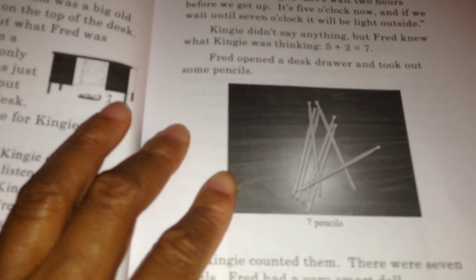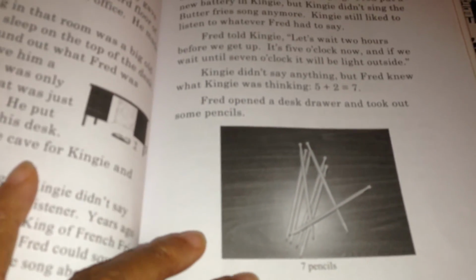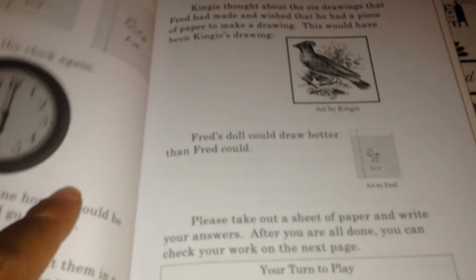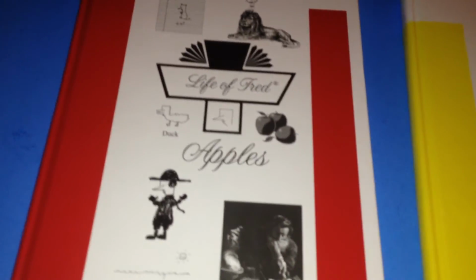And over here, just to show you, he uses pencils to figure out why 5 plus 2 is 7. So he just makes it more engaging for the child too. And the good thing is that you can even do the same exercise with the child here. And they show you the different variations over here, the different sums of 7. Alright, so just to give you a quick look at Life of Fred Apples, that's what it is here.